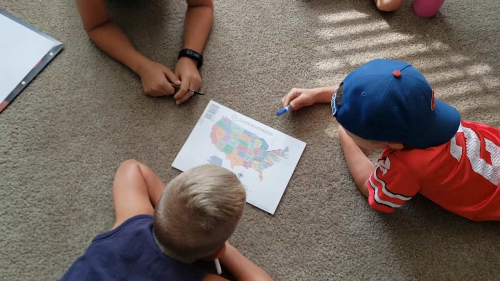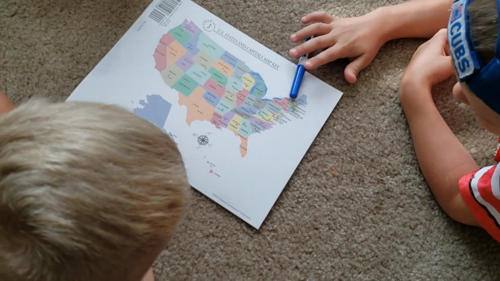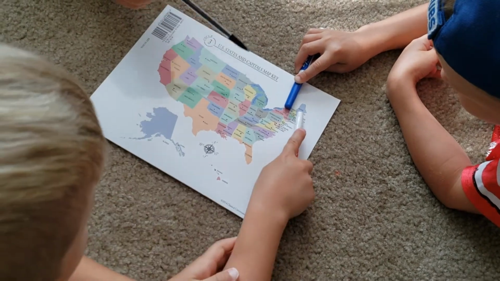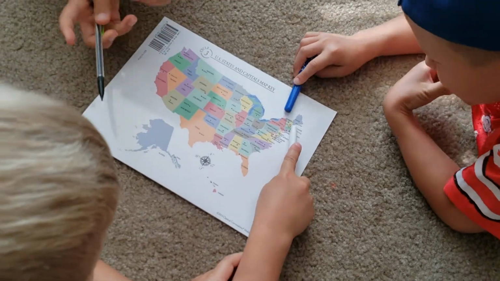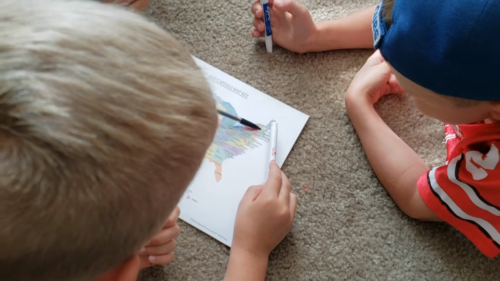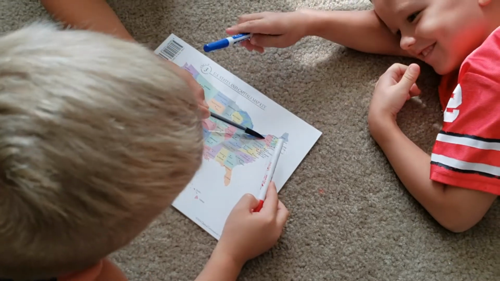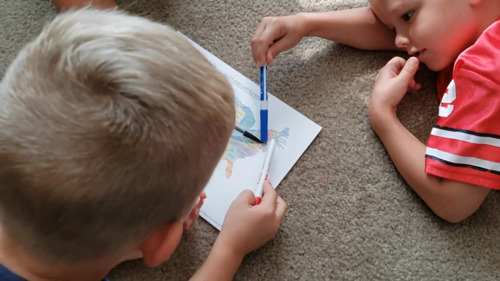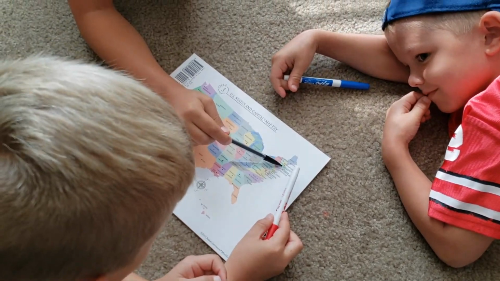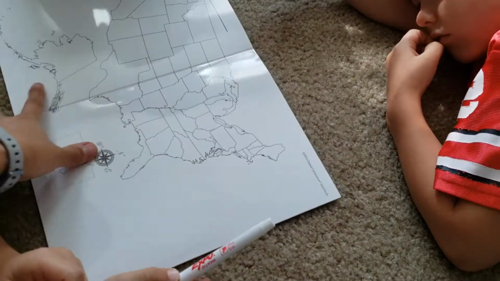All right, so this is the next part where we'll pull out the map and we'll do actual pointing of some states. So can you guys point to Augusta, Maine? Okay, can you tell me some other ones as we go? Augusta, Maine. Montpelier, Vermont. Concord, New Hampshire. Albany, New York. Harrisburg, Pennsylvania. Trenton, New Jersey. Good. Dover, Delaware. Providence, Rhode Island. Boston, Massachusetts. Hartford, Connecticut. Good. All right, now what happens if we turn it over?